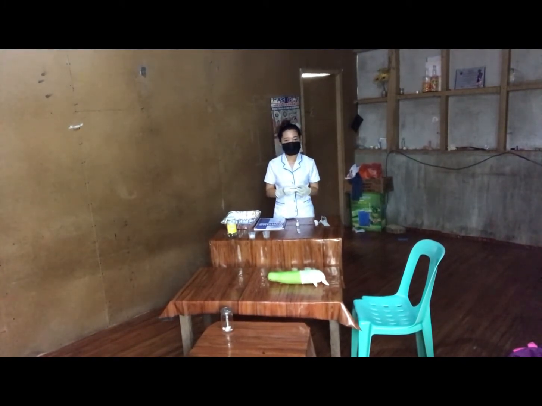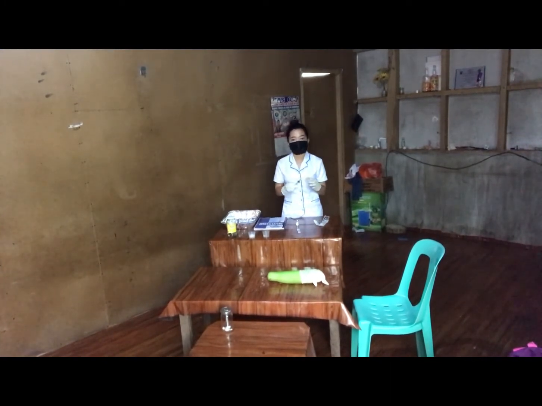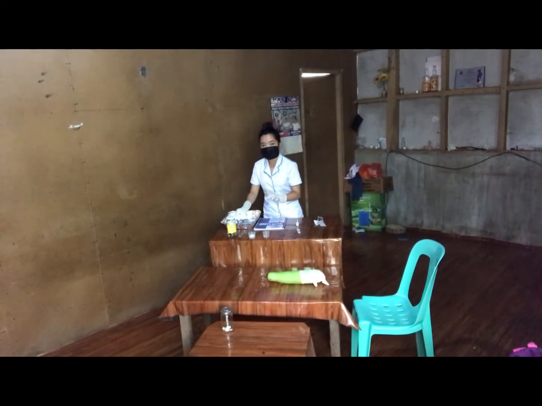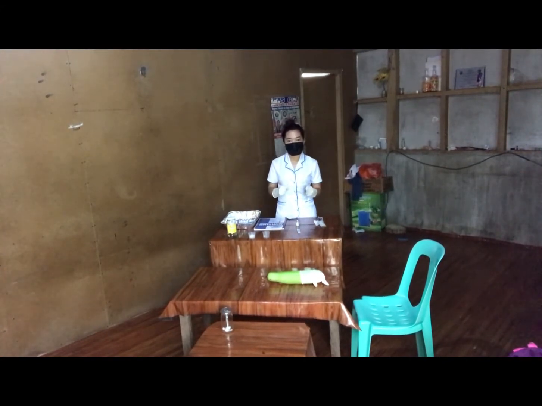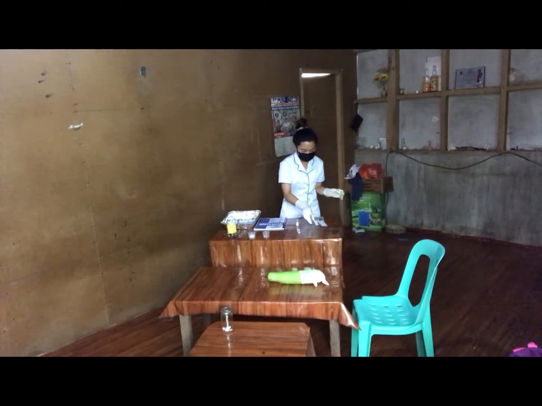So now I will place it in the hypodermic tray. So this. And the aspiration needle is into this receptacle. So I will throw this into the bin.